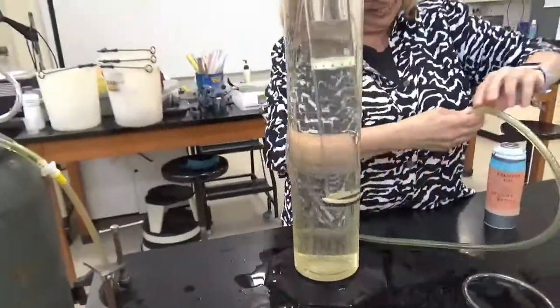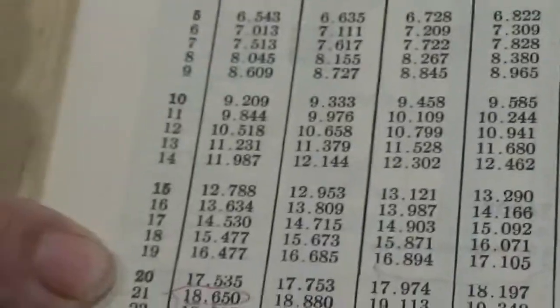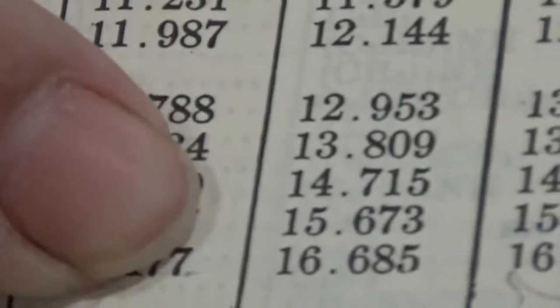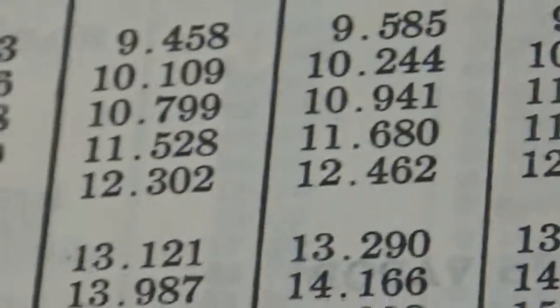Got it. Okay. And so the vapor pressure of water at 20 degrees Celsius is 17.535 millimeters. Millimeters, not centimeters.